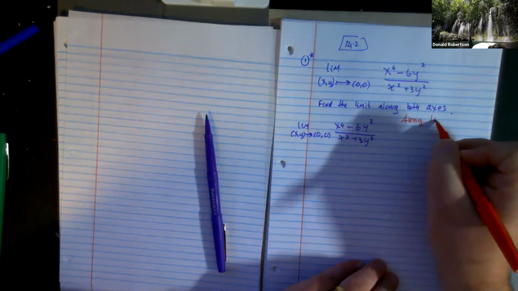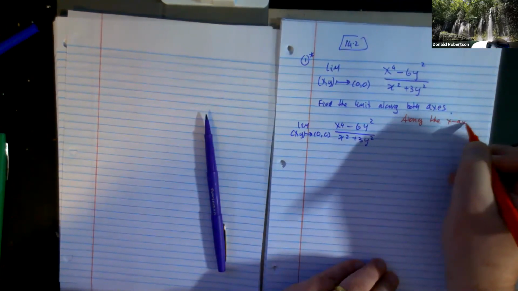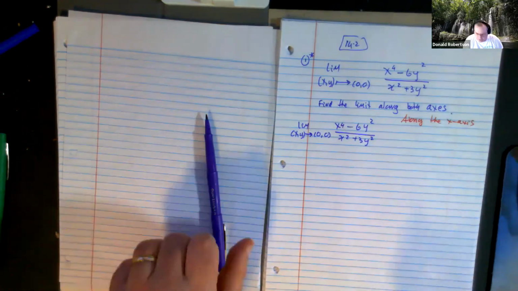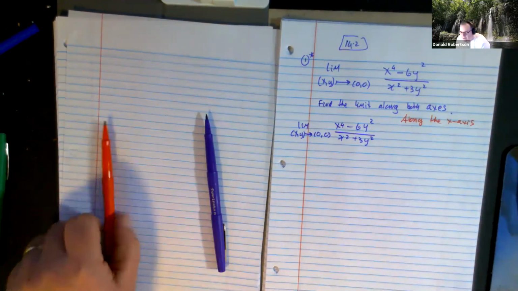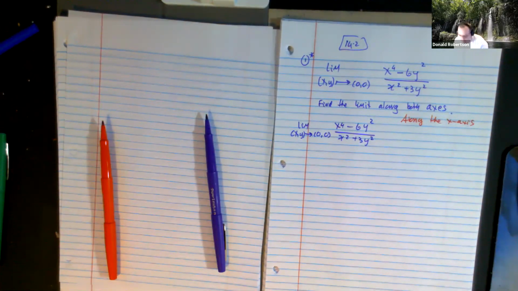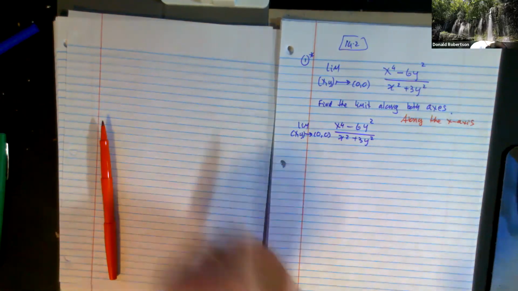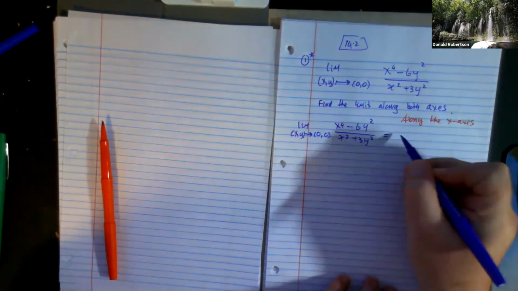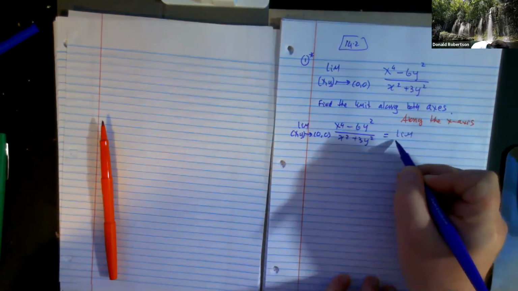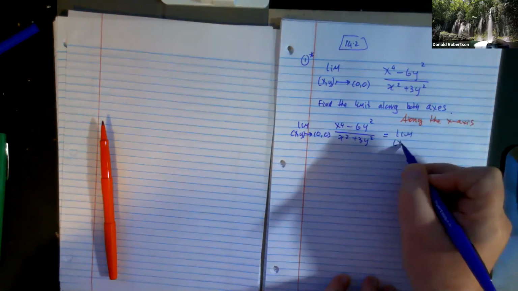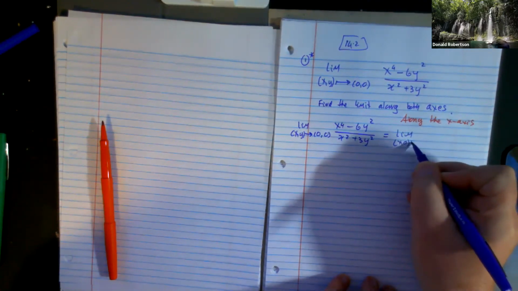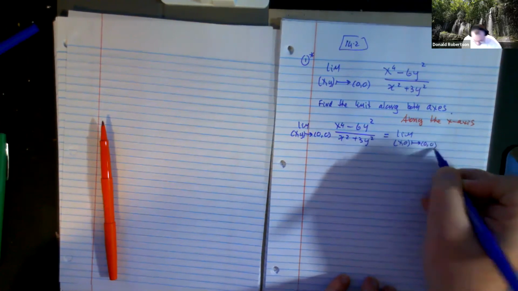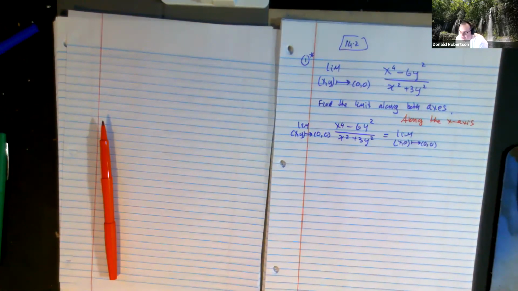And I'm going to find its limit along the x-axis. So if you're traveling along the x-axis, isn't your y value 0? So what you essentially do is you take this limit and you reduce it to (x, 0) going to (0, 0).